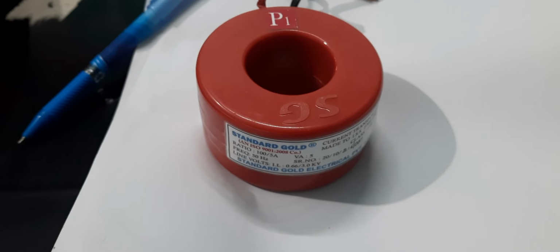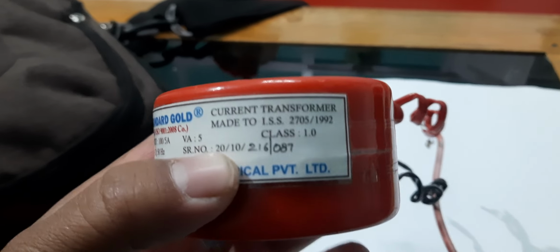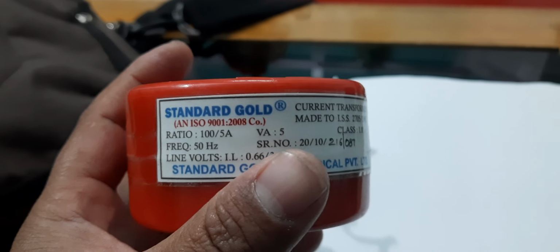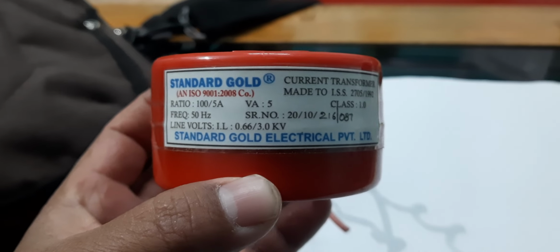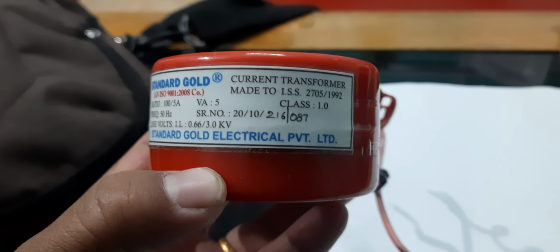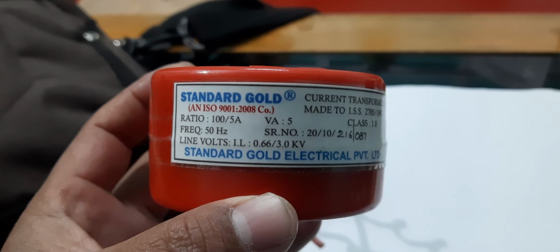Okay, hello. In this video, we are going to see this ring type CT. We will do a little bit of reverse engineering. That means I'll open this up because it's quite simple to understand about a ring CT. This is manufactured by Standard Gold Electrical Private Limited, and the CT ratio is 100 by 5 ampere, right?